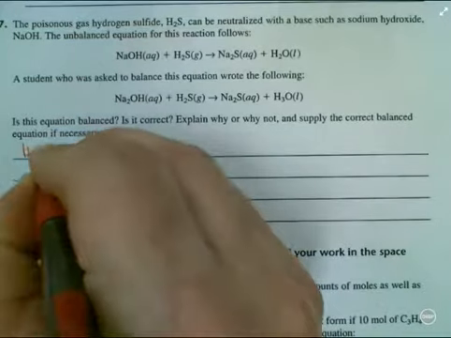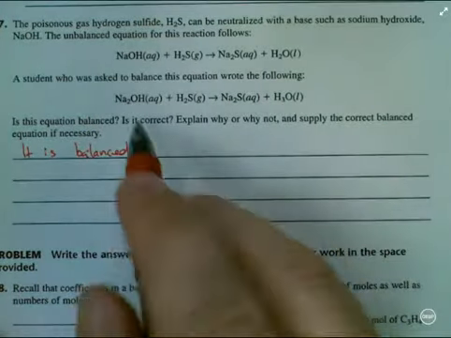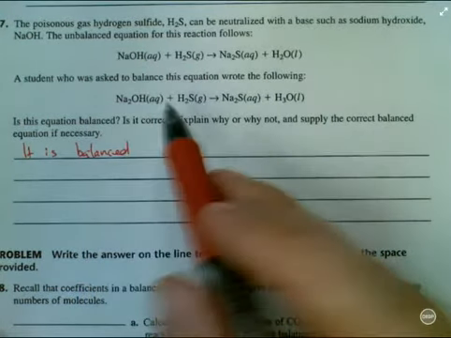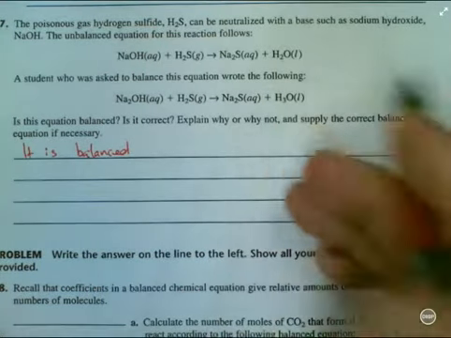Here we go. It is balanced. If you count the number of sodiums on each side, it's the same number. Number of oxygens on each side, it's the same number. Number of hydrogens, same number. Number of sulfurs, same number.